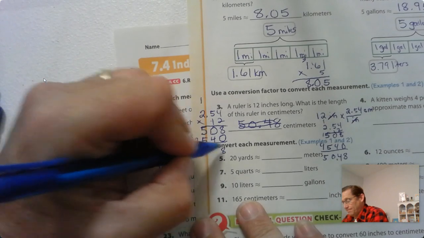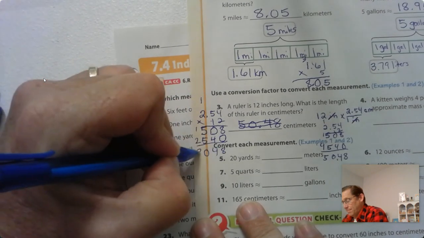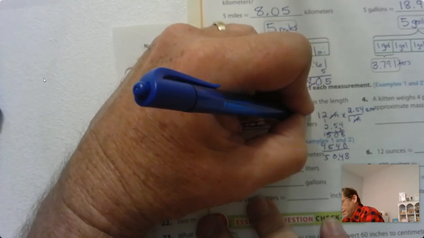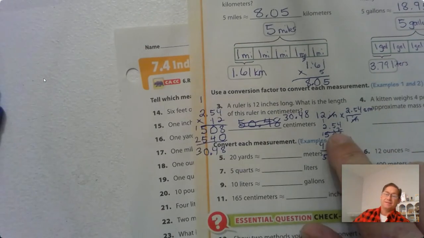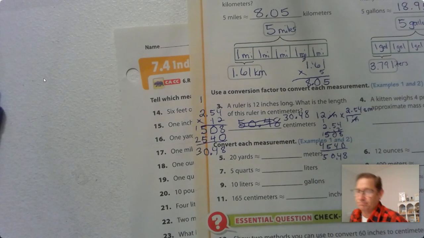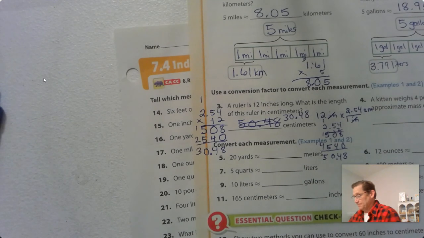Yeah. All right, so actually, 30.48 centimeters. I got to thinking 2.5. Well, 2 times 12 is 24, and half of 12 is 6. 24 and 6 has to be 30. So I knew I was significantly off.